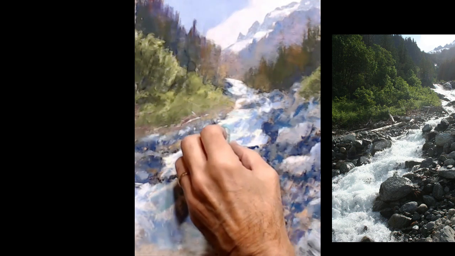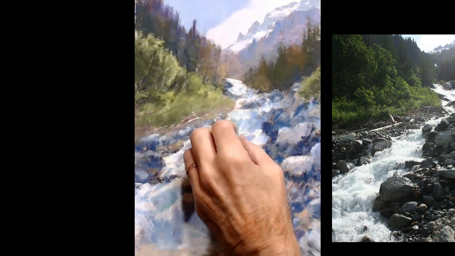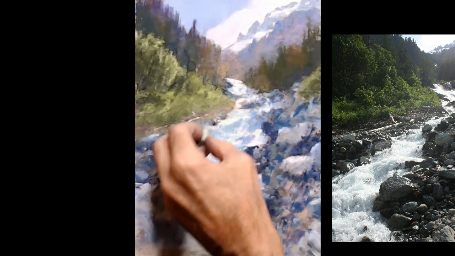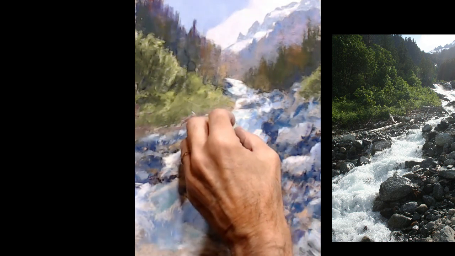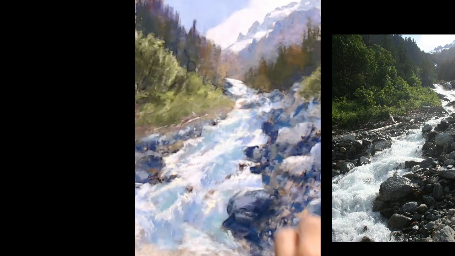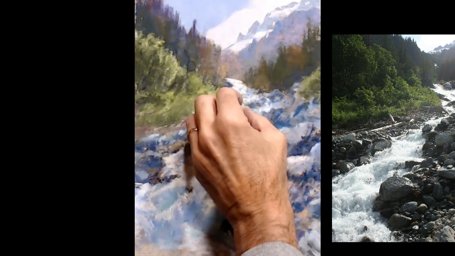For example, if you had a cow in the painting and it was looking at the outside of the canvas rather than into the canvas, you're going to look on the outside of the canvas too, and you're not going to be looking at the painting.